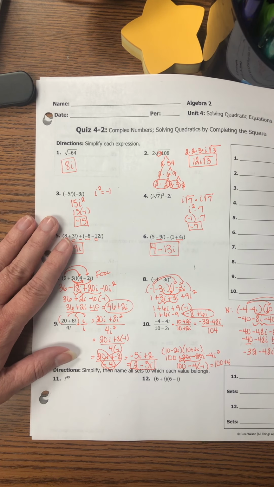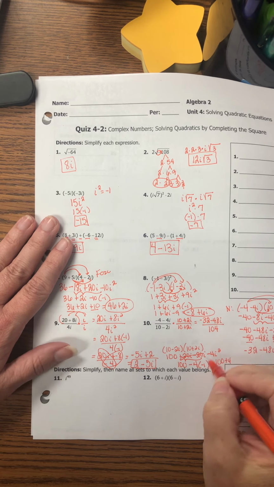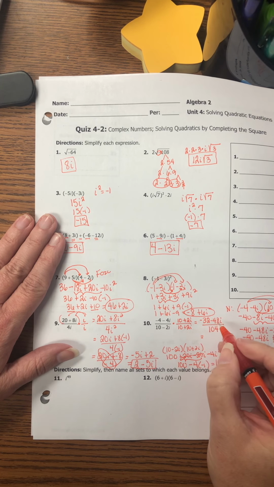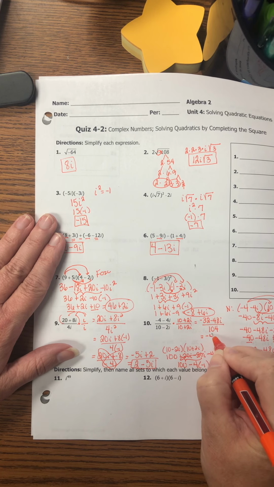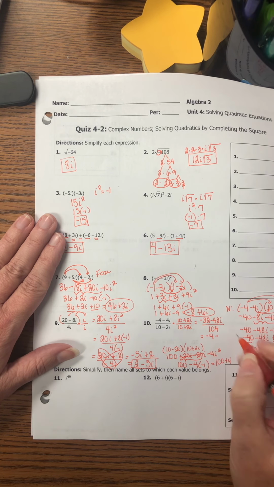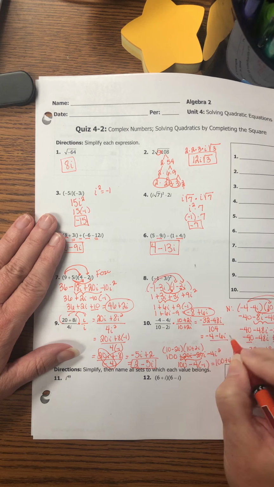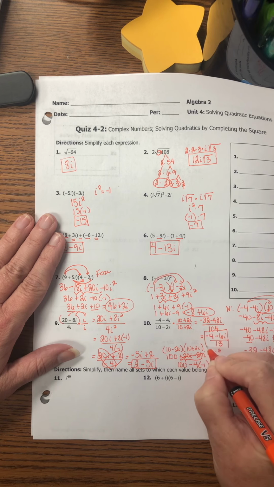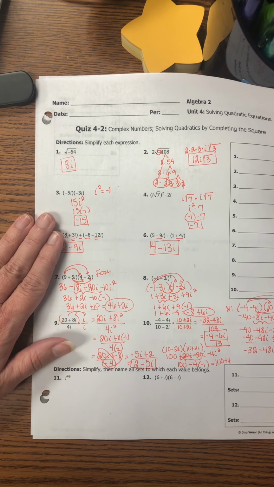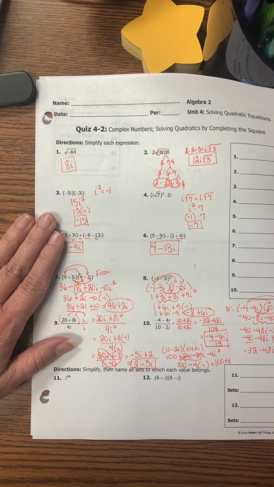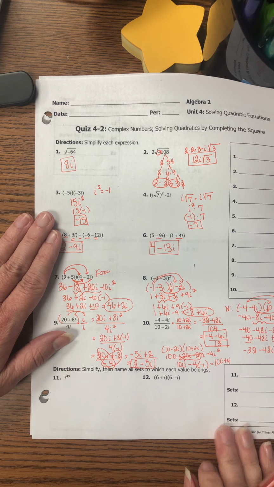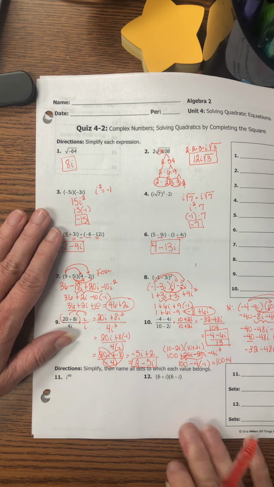So if you look at this, all of these are divisible by 8. Let's see if they'll be divisible by anything else. So let's try 8 first. 8 will go into 32 4 times. 8 will go into 48 6 times. And 8 will go into 104 13 times. So we have -4 minus 6i all over 13. Since 4 and 13 and 6 and 13 won't reduce, that gives us our completely simplified answer.